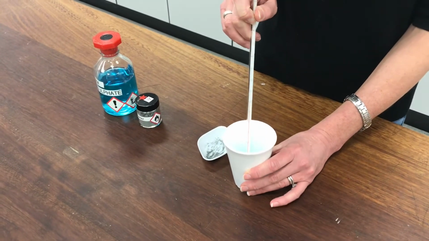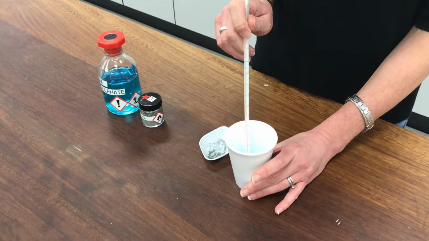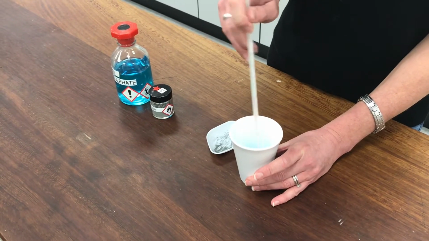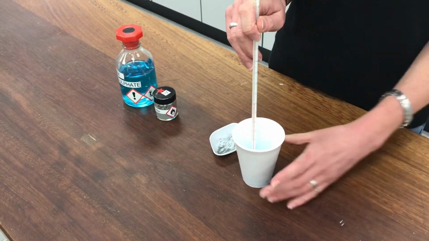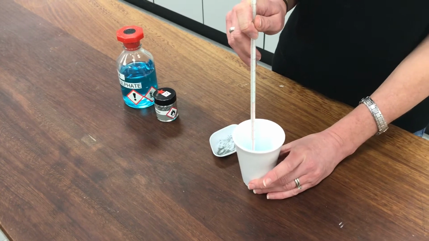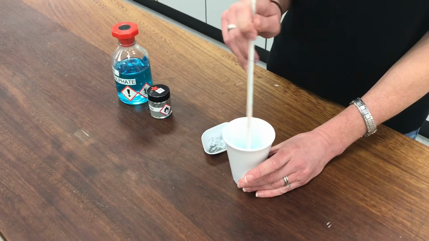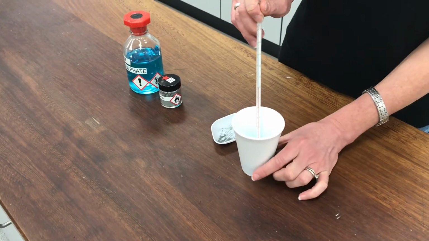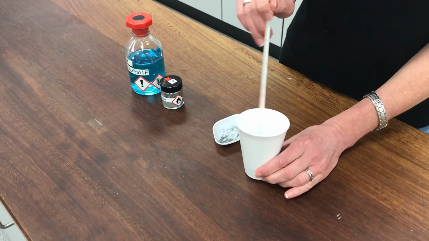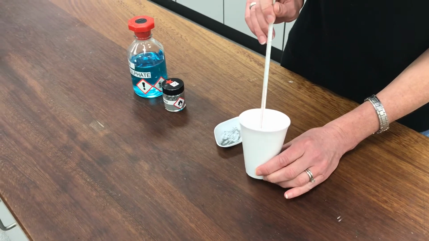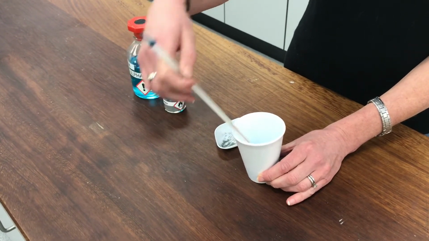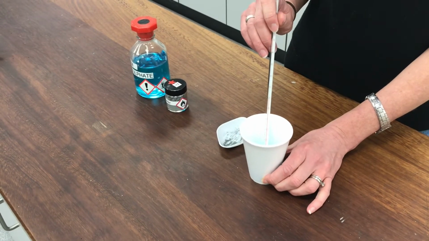And I'm using a polystyrene cup because I want to make sure that if there's any heat change going on in my reaction, none of it gets transferred through the cup and into my fingers, or I lose some heat to the environment, or I gain some heat from the environment and mess it up. So by having a polystyrene cup, it insulates it against the heat exchange with the surroundings. I think I've given this long enough. I reckon that's on 20 degrees. I hope you agreed with me.